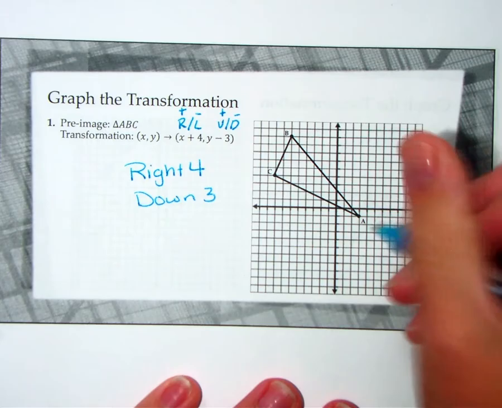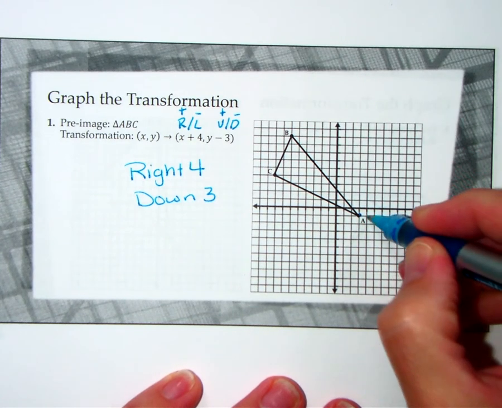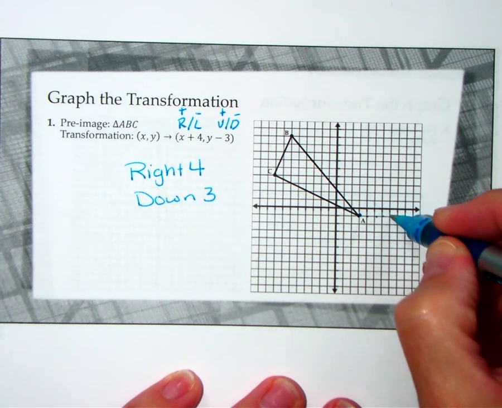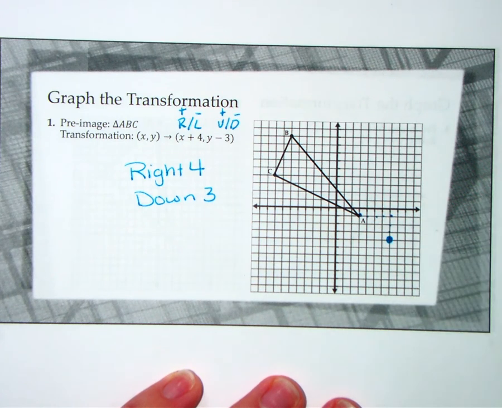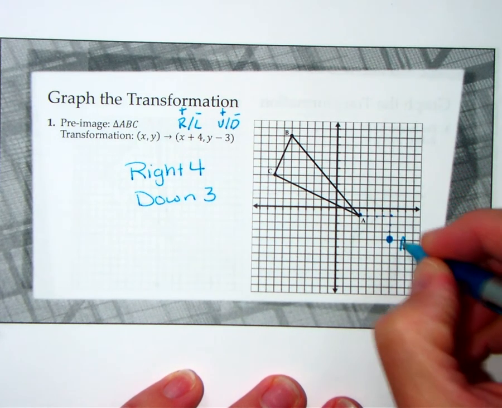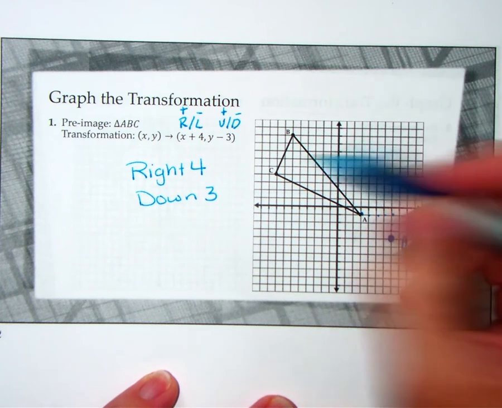So you're going to start at any point, say A, and I'm going to go right 4, 1, 2, 3, 4, and down 3, 1, 2, 3. That is my A prime. I'm going to label it with a capital A and a prime, but make sure you have that dot there as well. And then you go to the next one.